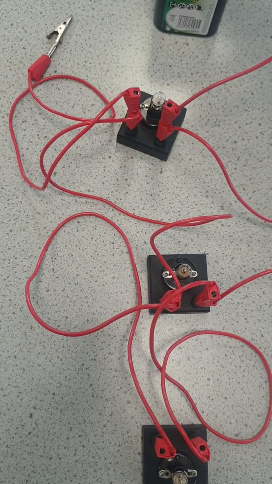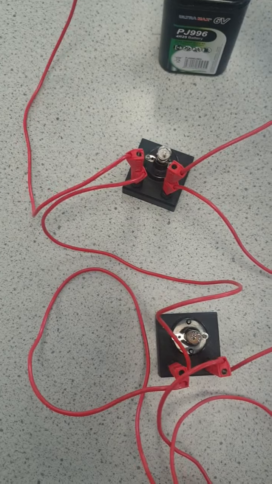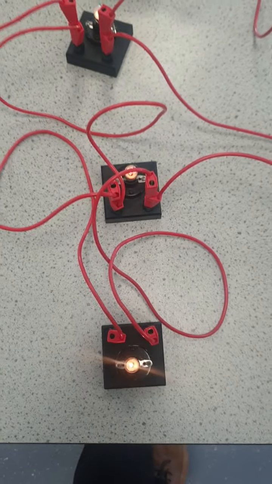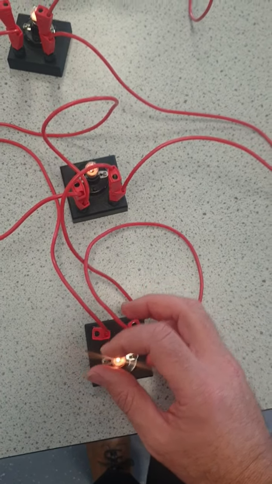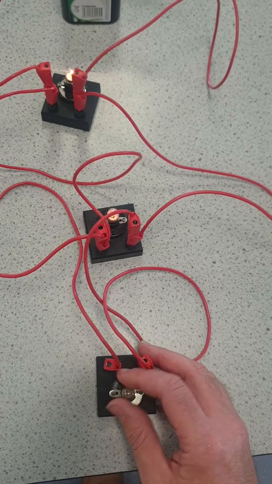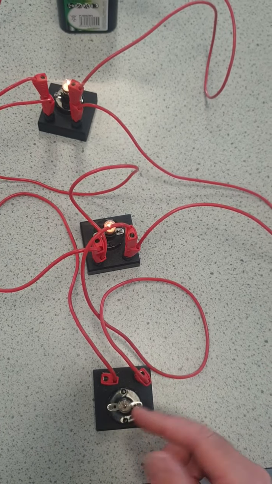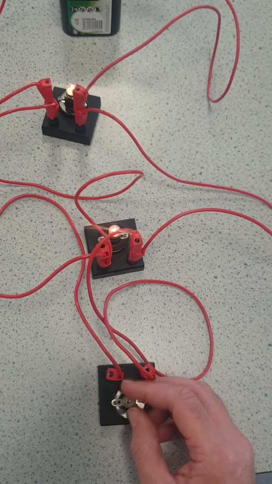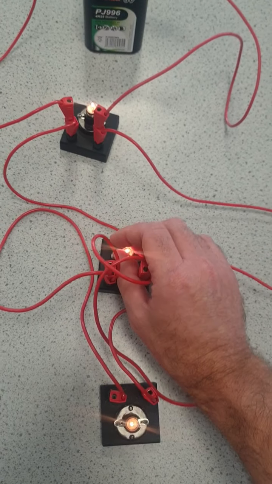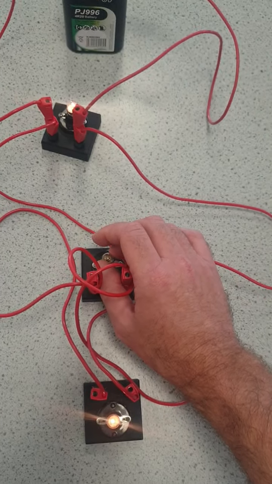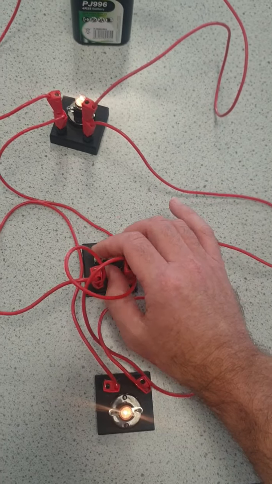Now if I connect this up, straight away you should see an advantage of a parallel circuit. They're a lot brighter. The bulbs are very bright, aren't they? And if I was to unscrew any of these bulbs, well, it doesn't matter. If that bulb breaks, you know that's the bulb that's broken. The others stay on. If this bulb breaks, the other bulbs stay on, and you know that that's the bulb that's broken.